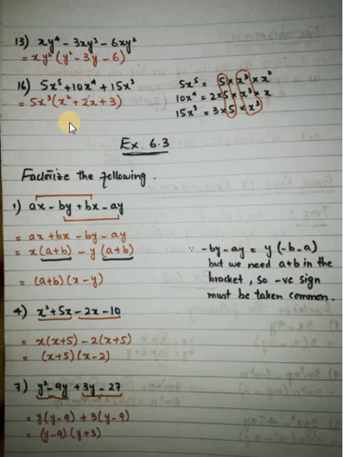Dear students, the home task is to complete exercise 6.2 on your assignment sheets. Now moving on to exercise 6.3 with the same concept of taking something common. The question is: factorize the following. Look at question number 1.